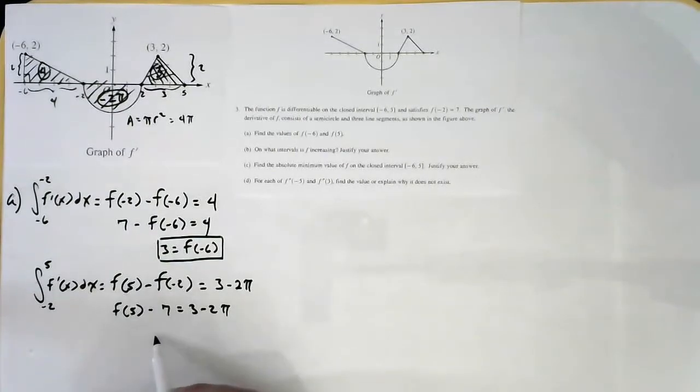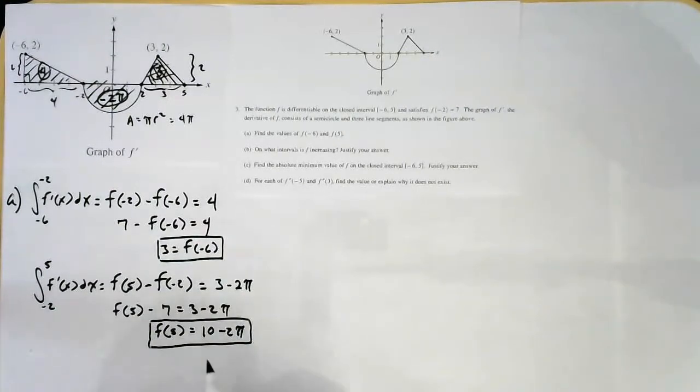Let's add that 7 over, and I get f of 5 is equal to 10 minus 2 pi. There we go. Part A is finished. Let's move on.